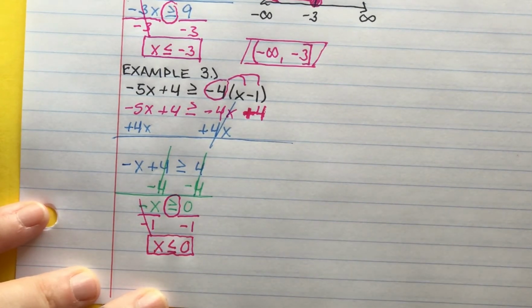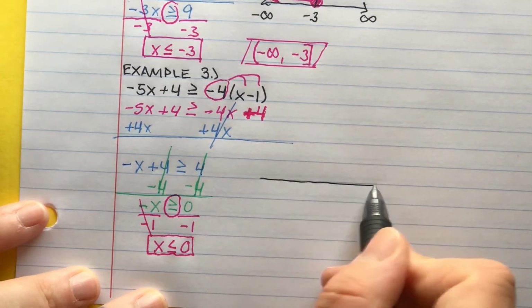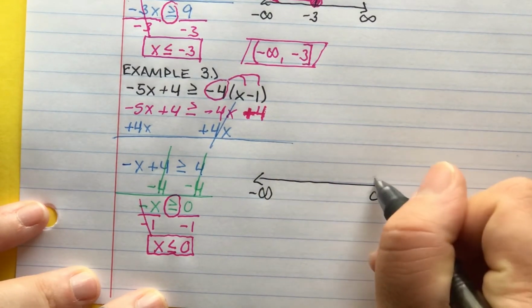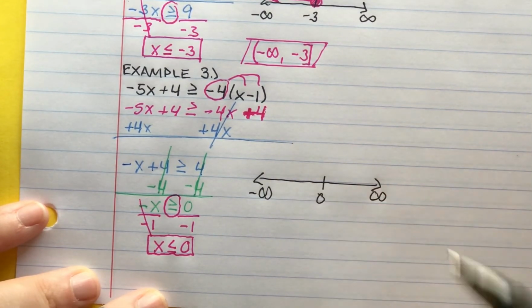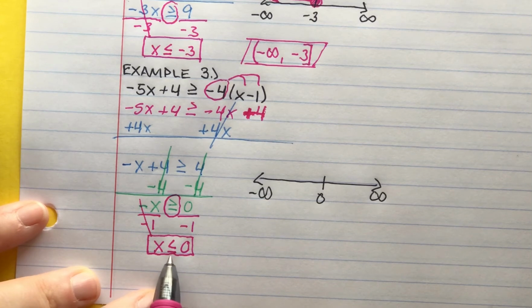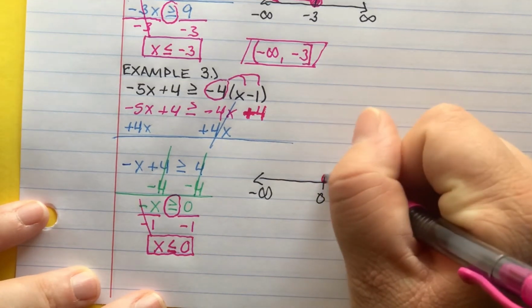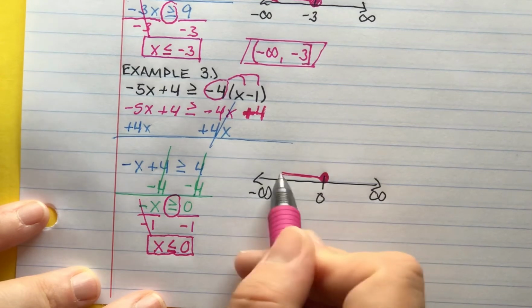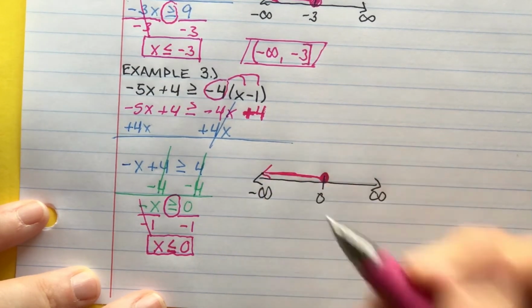Again, I have to graph. So our number line, negative infinity, positive infinity on the right, and then 0 in the middle. Anything that's going to be less than 0 is going to be to the left. And because I have the or equal to portion of my answer, I know that I have to have a solid dot on 0. Everything's going to go to the left, like I said. This is going to be my graph.